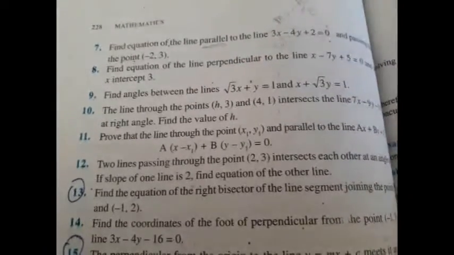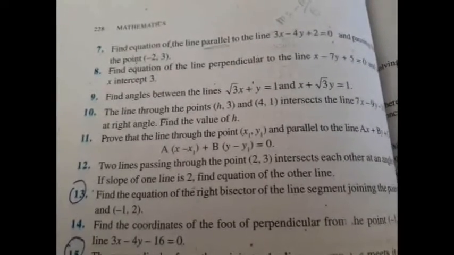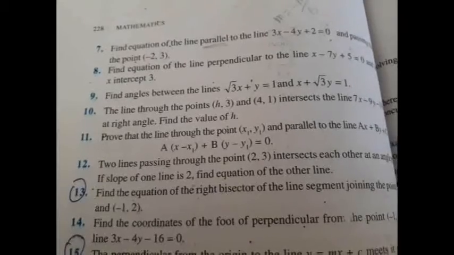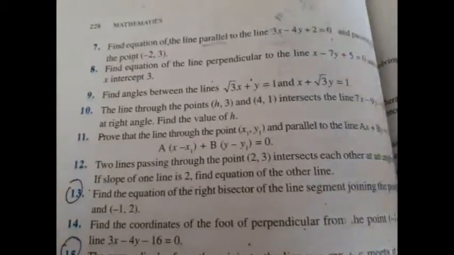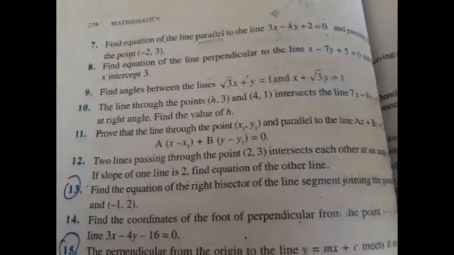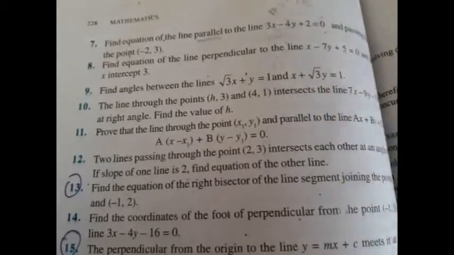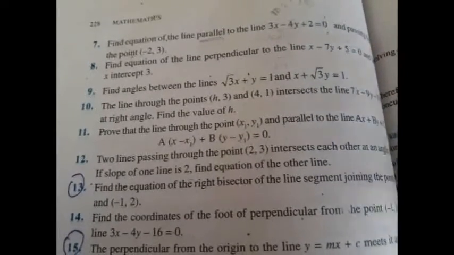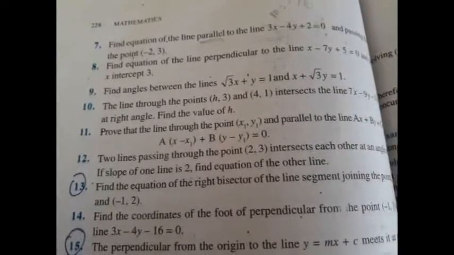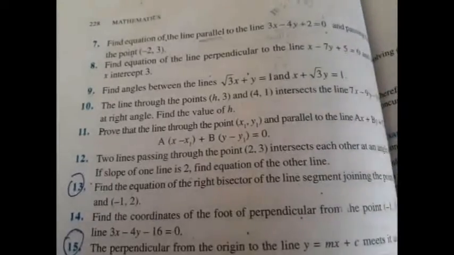Find the angle between two lines. How will you find the angle between two lines? We know the formula. Tan theta is equal to m2 minus m1 divided by 1 plus m1 m2. Hope you remember. See, we read already.